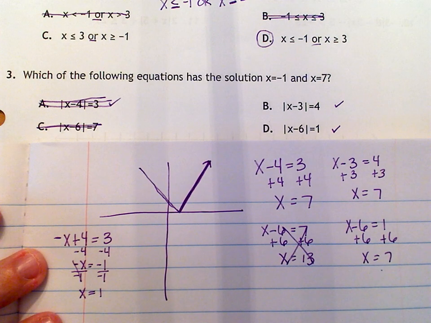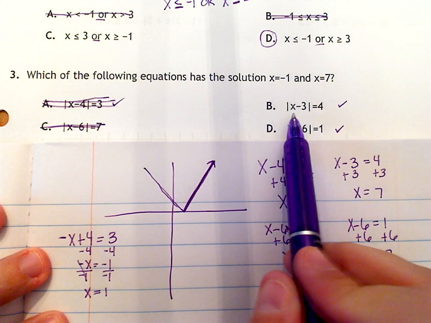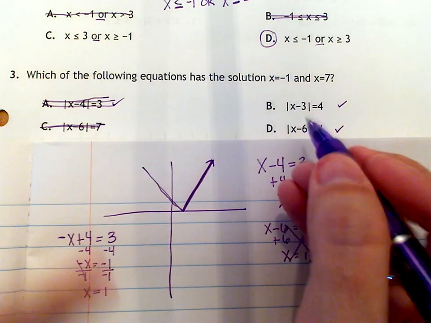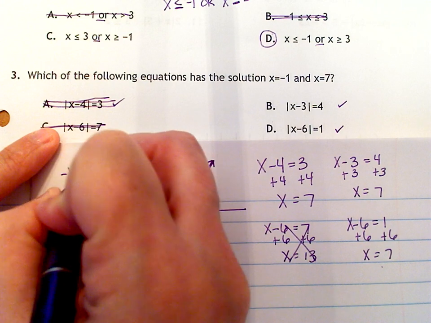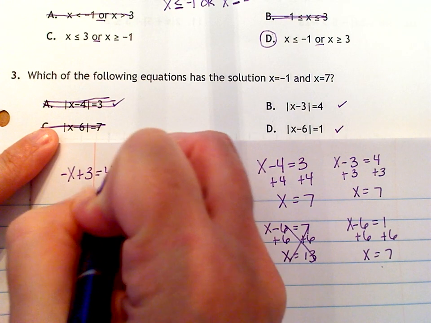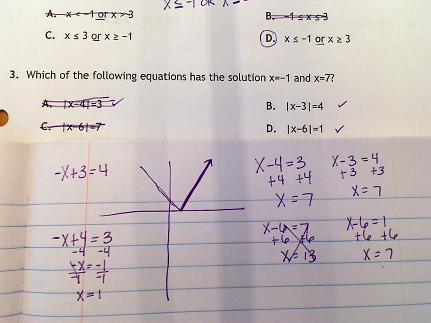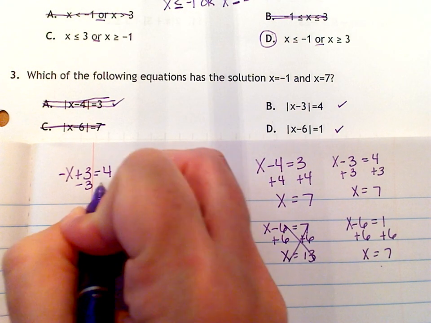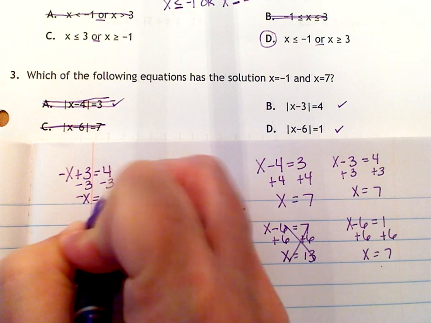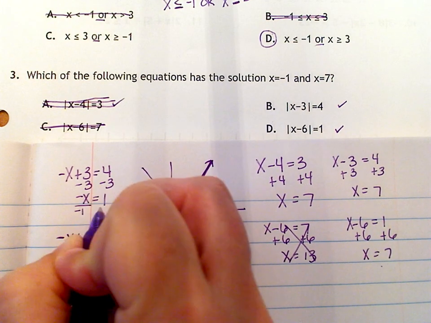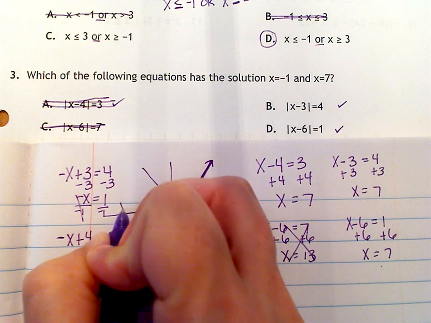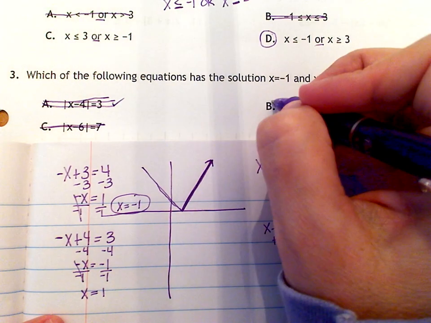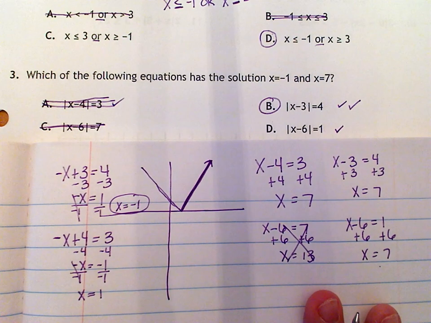All right, now let's look at B. Okay, again, we want to do the opposite. So just do that up here. So negative x plus 3 equals 4. So we're going to subtract 3, and we get negative x equals 1. And then when we divide by -1, we get x equals -1. So that gives us both of those. So that's our possible answer.